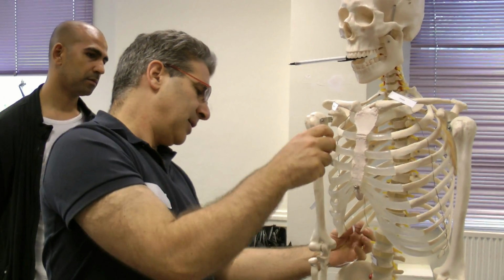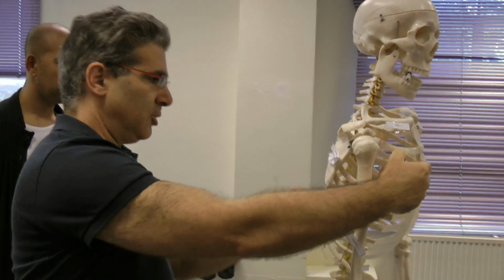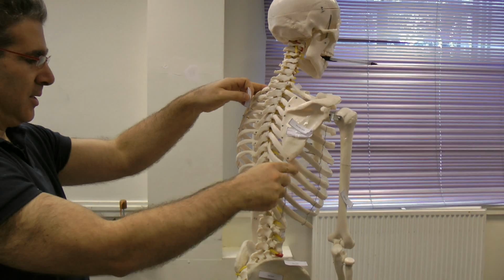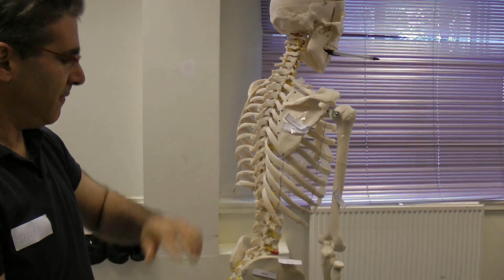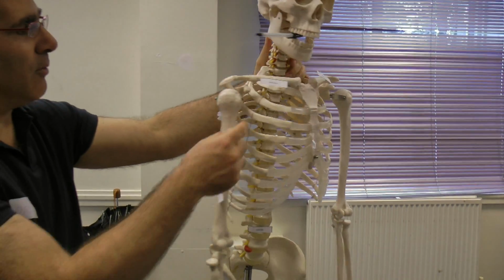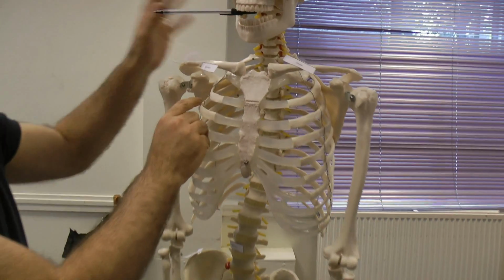We have 12 pairs of ribs. And then I think we're finished. Good. Now let's look at the upper limb.